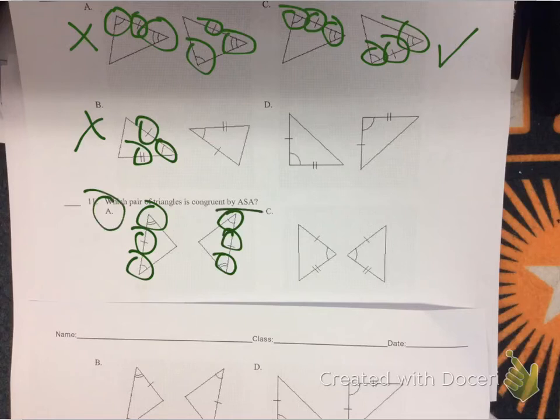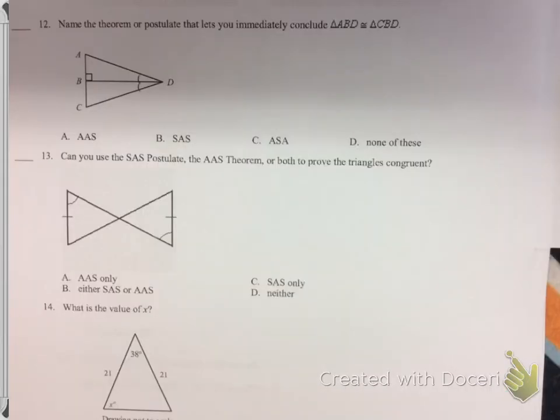So again, that kind of gives you a clue. Notice how I'm circling things to help me see. Okay, so the next one, name the theorem or postulate that lets you immediately conclude that triangle ABD is congruent to CBD. So let's see here. What could it be?